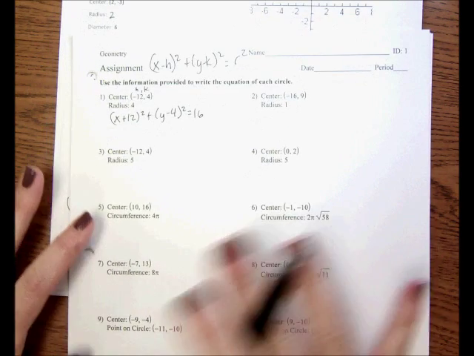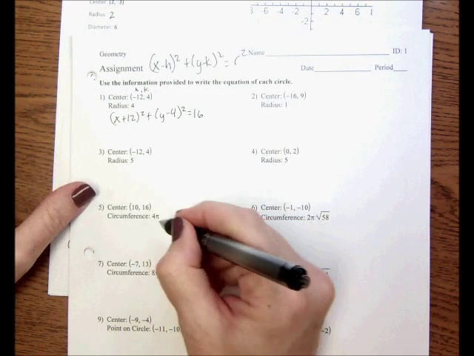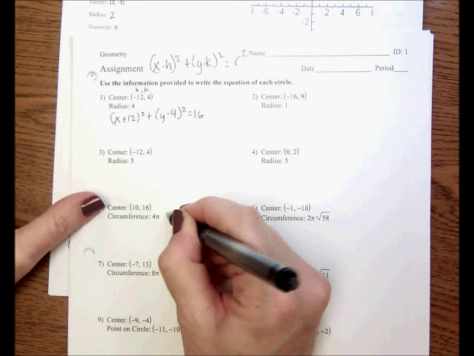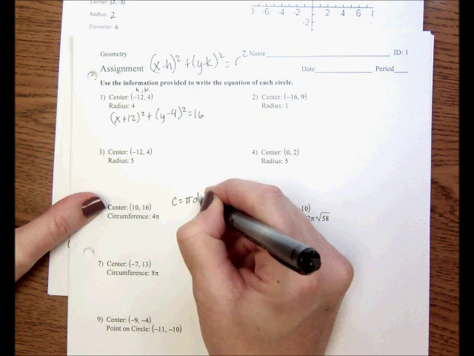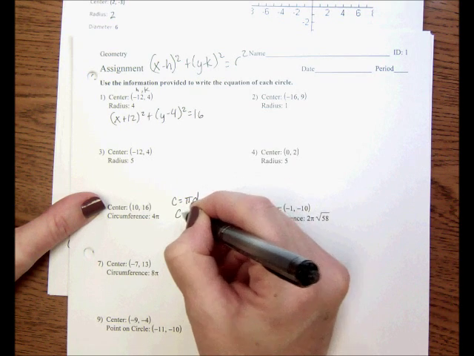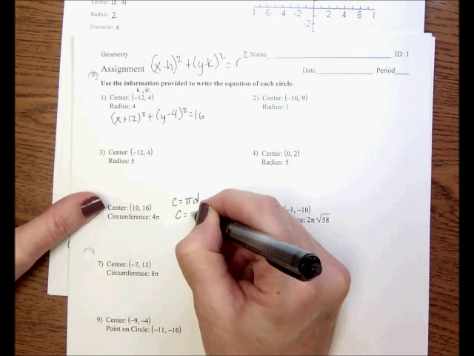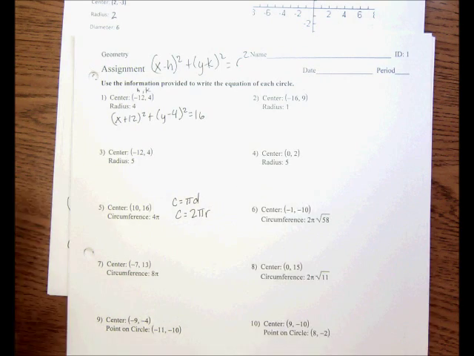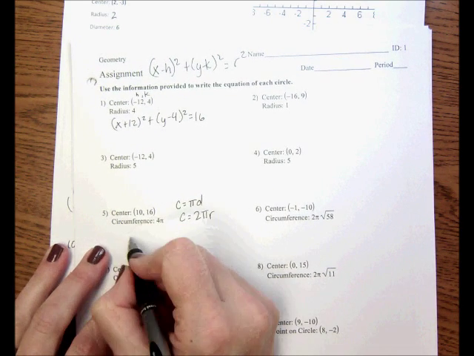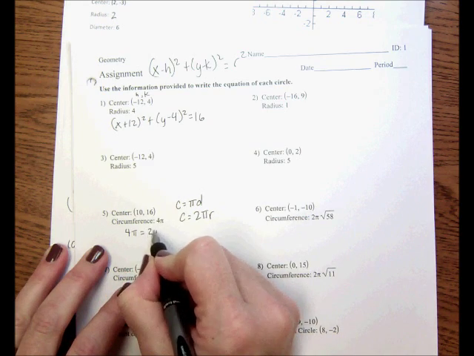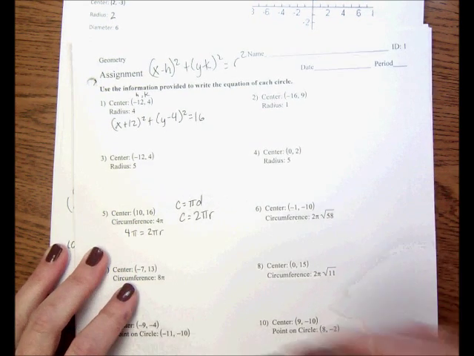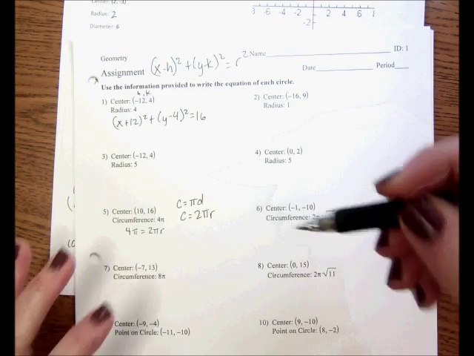So number 5 gets a little bit different. In this case, I know that the circumference is 4 pi, and I know that there are 2 different formulas for the circumference. The first one is circumference is equal to pi d, and the second one is circumference is equal to 2 pi r. So I know that the circumference, 4 pi, is equal to 2 pi r. And the reason I'm using that formula is that I want to solve for r.